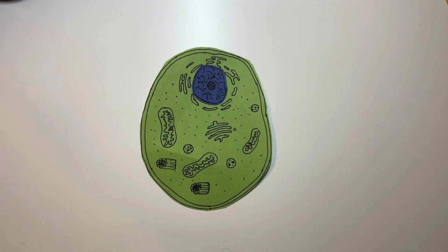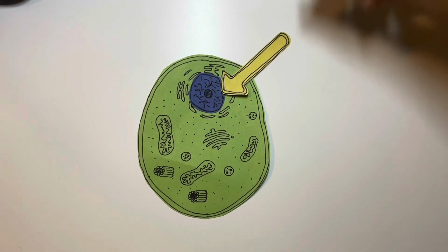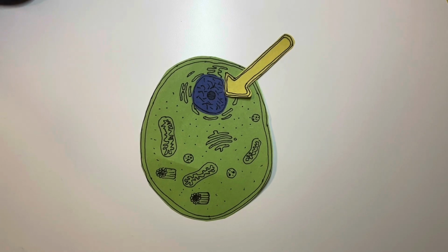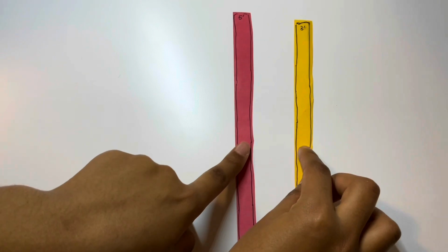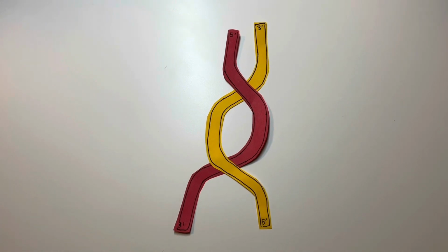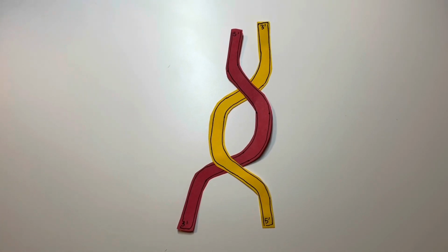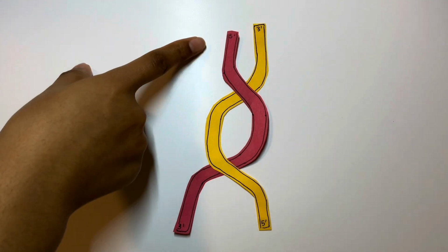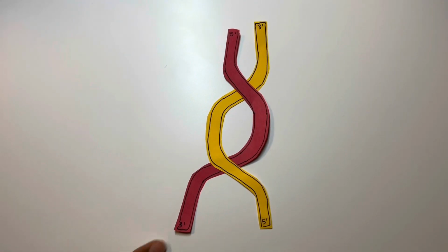In eukaryotic cells, DNA replication takes place in the nucleus during the S phase of the cell cycle. DNA is made of two long strands of nucleotides that coil around each other to form a double helix structure. These two long strands are antiparallel and complementary to each other. One strand runs 5' to 3' while the other runs 3' to 5'.